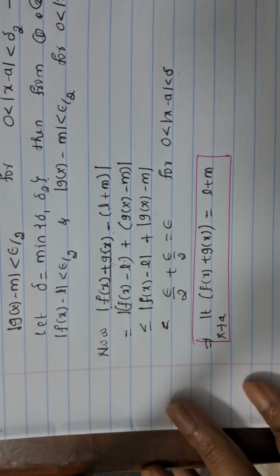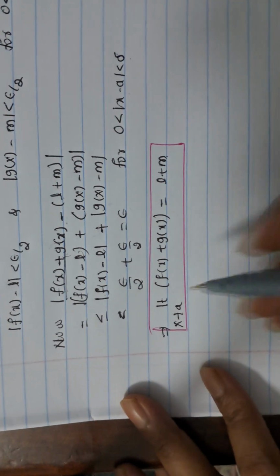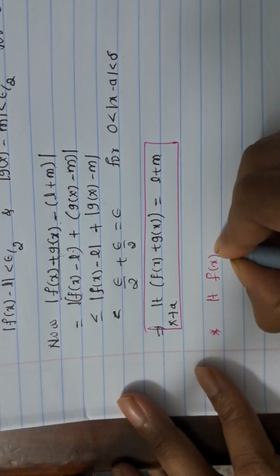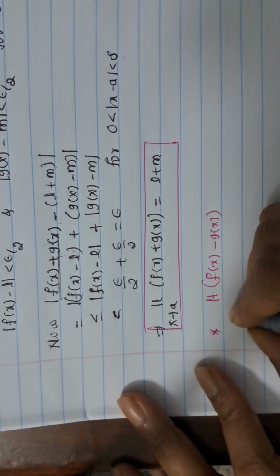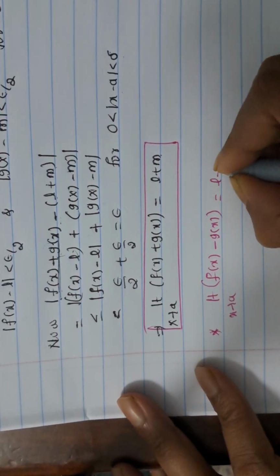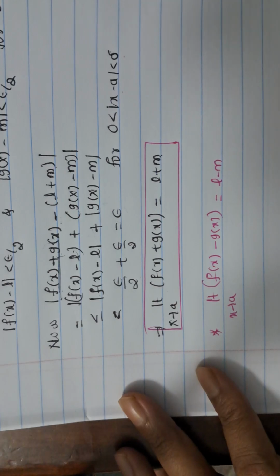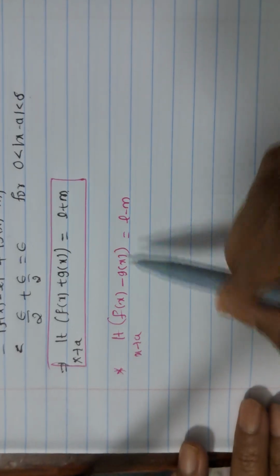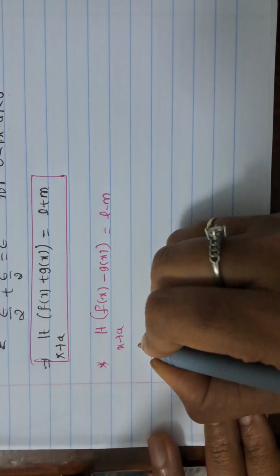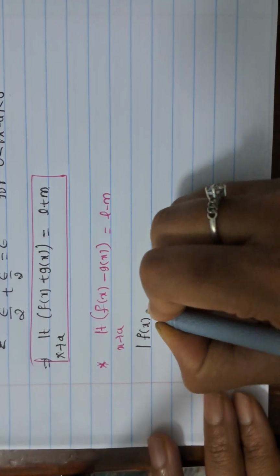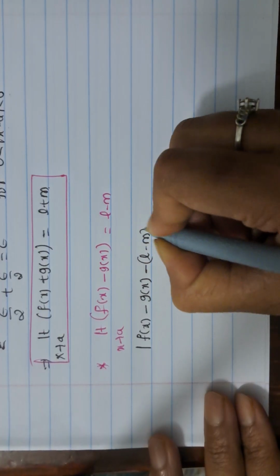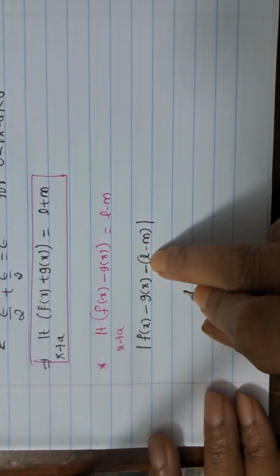Similarly, we are also interested in another property. Suppose the limit of f of x minus g of x as x is tending to a is equal to L minus m. Now in order to prove this, we will proceed in the same fashion. But instead, we will just take f of x minus g of x, then minus L minus m. Please use the bracket here because it has a negative sign.